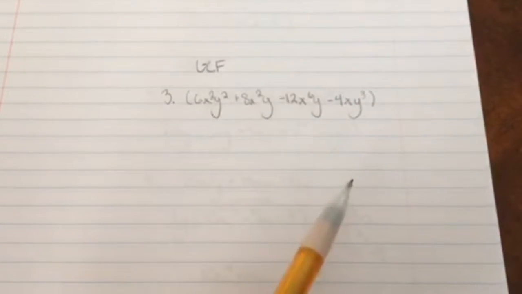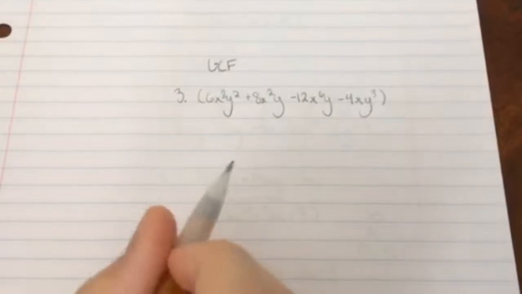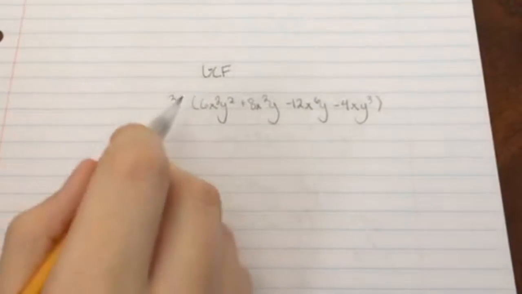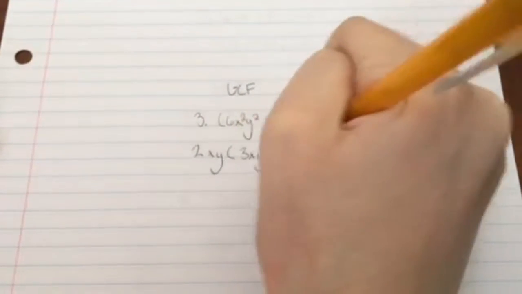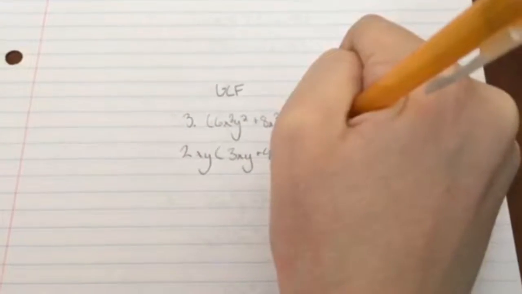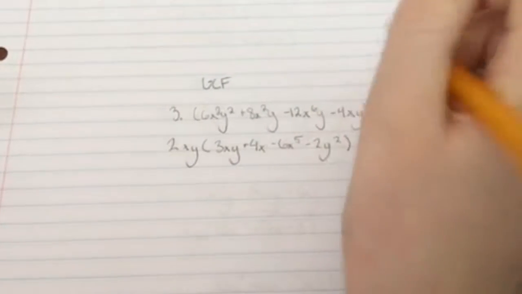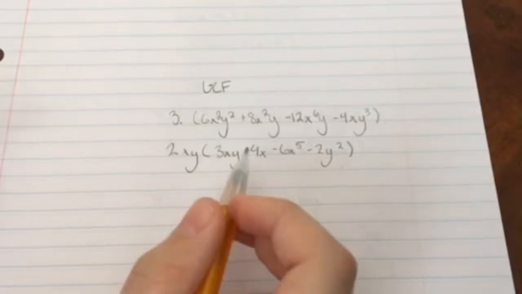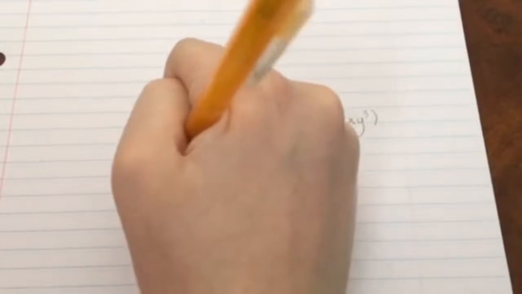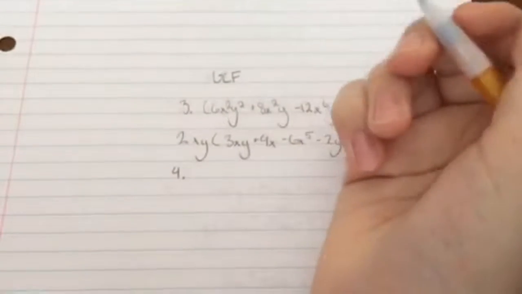This is our first example, and when you factor by GCF, you just have to look for the GCF of every like term. So for the coefficients, it's 2. For the x terms, it's just x, and for the y terms, it's just y. It leaves you left with 3xy plus 4x minus 6x to the power of 5 subtract 2y squared. And that would be the final answer for this equation, as the expression inside the parentheses is in its simplest form.